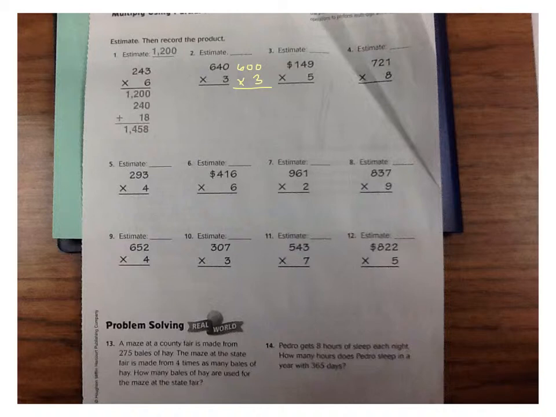What is 6 times 3? 18. So find the basic fact and we multiply. Count the zeros and place them close by. So already we have our estimate, which is what, everybody? 1,800. Perfect.